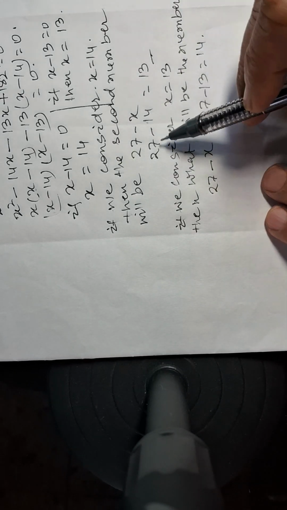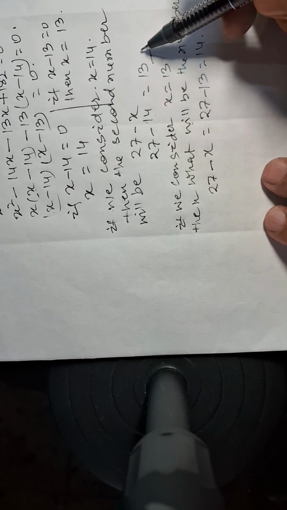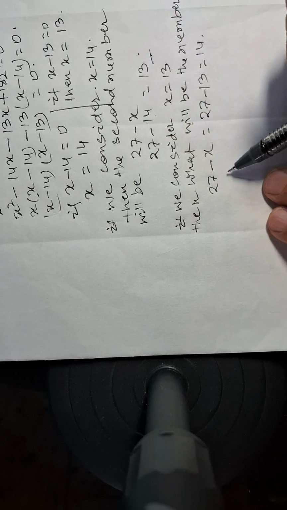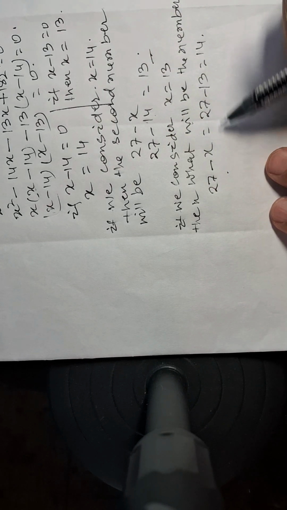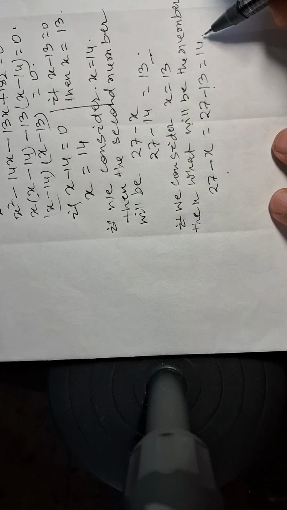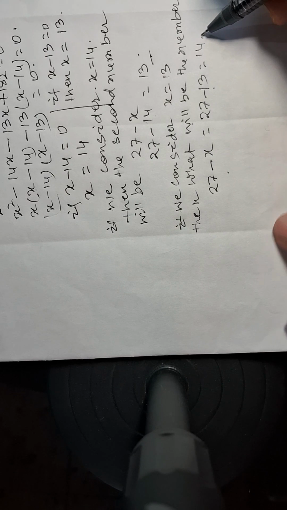So if you consider x is equal to 14, then the number will be 13, and if you consider x as 13, then the number will be 14.